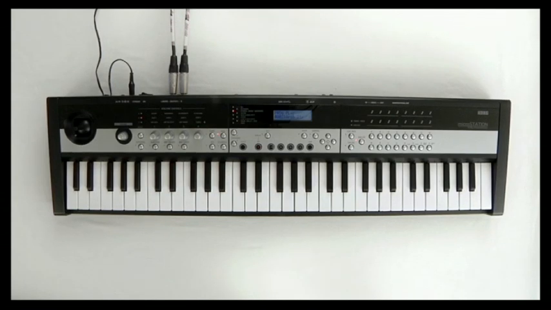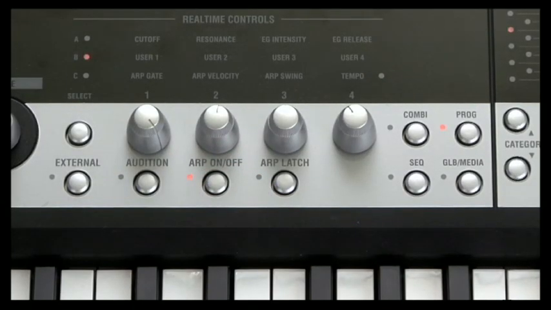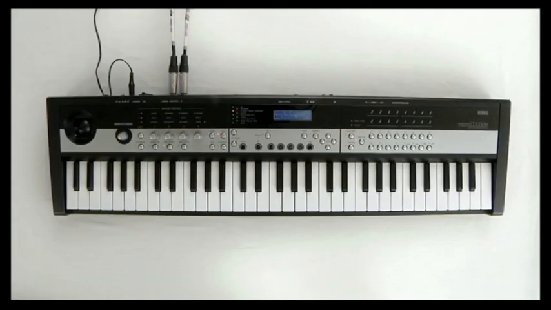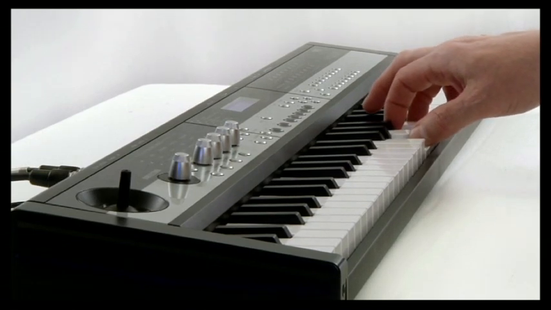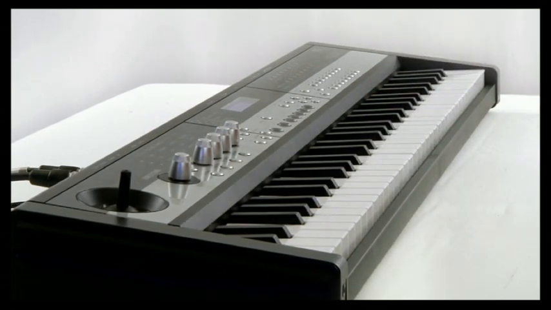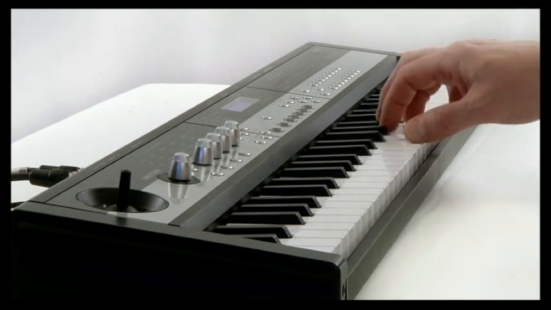Turn the arpeggiator on by pressing the ARP on-off button. We sometimes refer to the arpeggiator as an ARP. Whether the ARP is on or off when a program is selected can be saved with each program. Play a chord. The ARP plays a musical phrase or pattern based on the notes you play on the keyboard. In this example, the ARP is simply stepping through the notes of the chord I am holding.